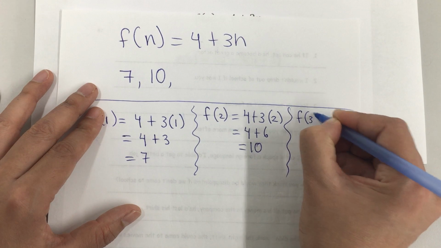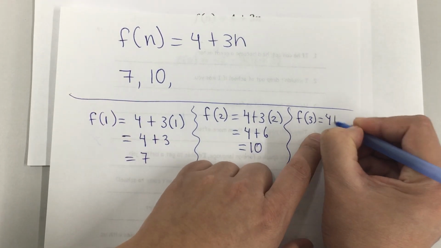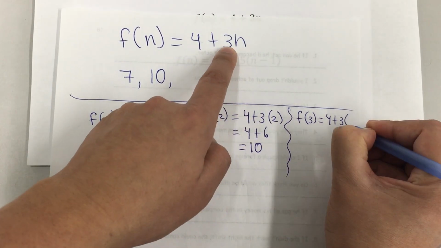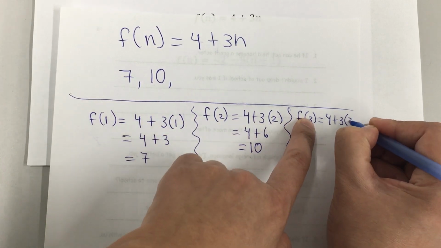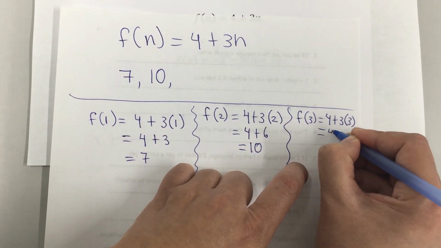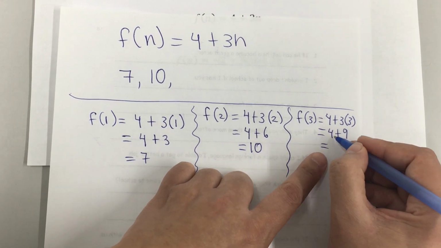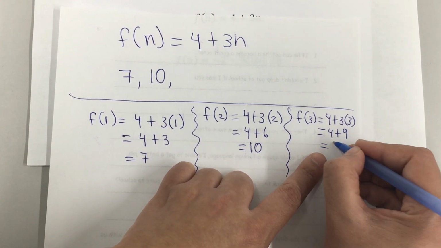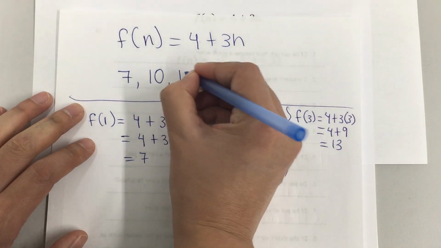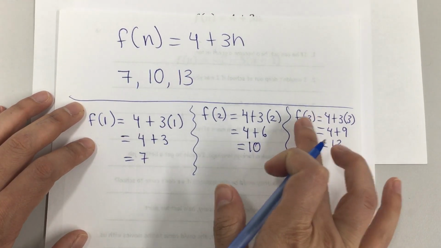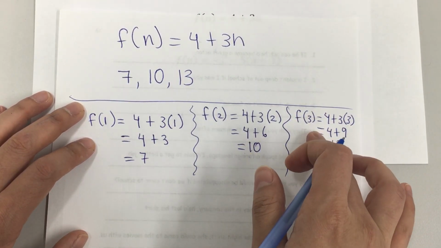So we do f of 3 equals 4 plus 3 times, we're looking now for the third term, so it's going to be 4 plus 3 times 3 is 9. Equals 4 plus 9 is 13. You can continue to do f of 4, f of 5, or f of 6.